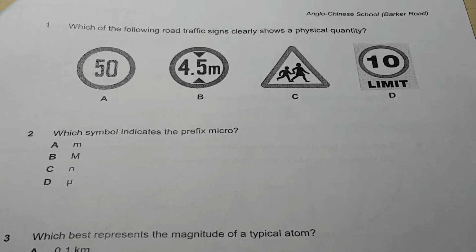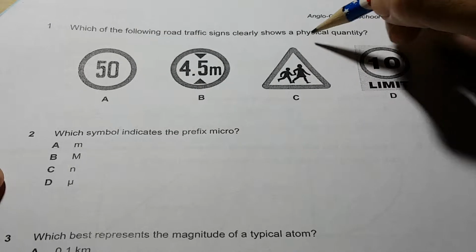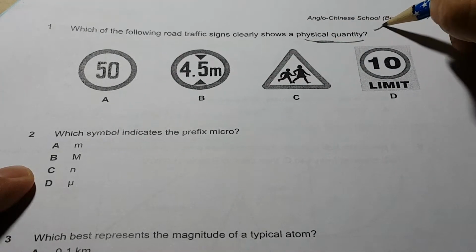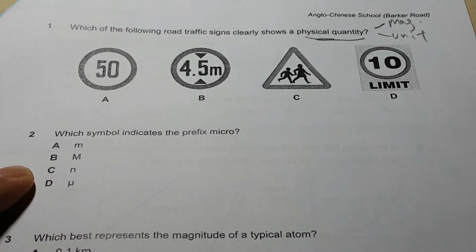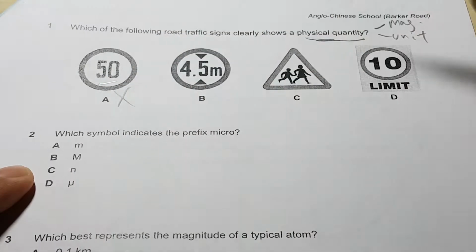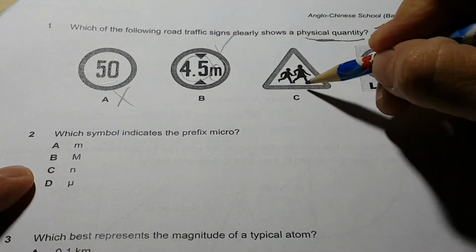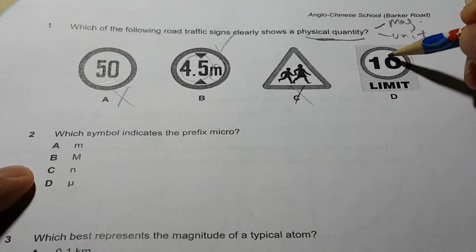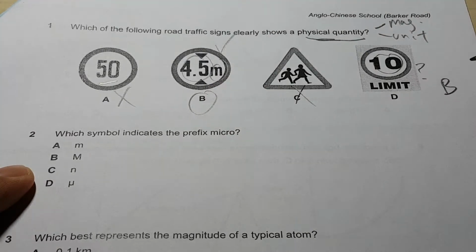Okay, so we'll just look first at the MCQ section. So first question, which of the following road signs clearly shows a physical quantity? So physical quantity, just to recap, it must have two things. It must have a magnitude and must have a unit, right? So this one only has magnitude, so cannot. This one has got a magnitude and a unit, so this is probably the one. This one, there's no magnitude, no numbers, no unit, cannot. This one only has a number but no unit, so the answer for this will be B.